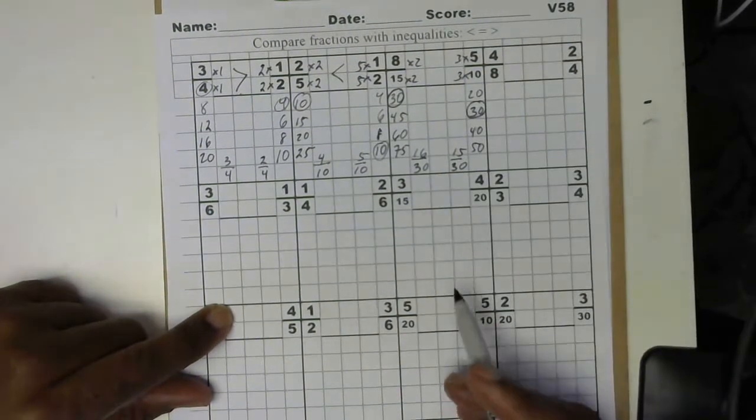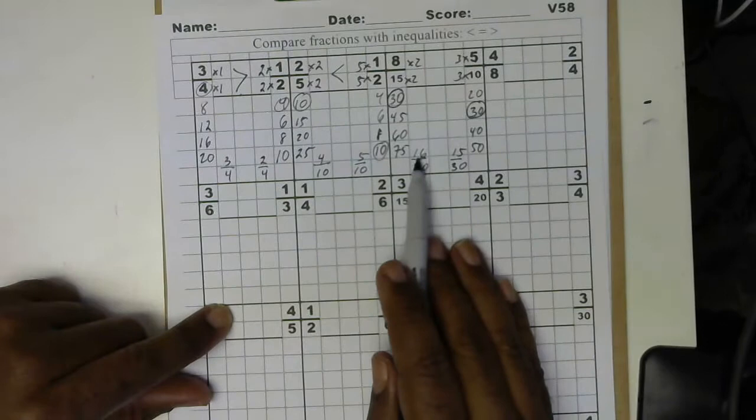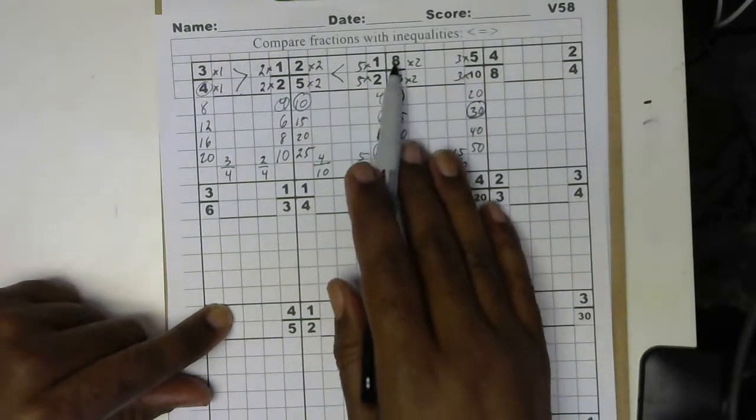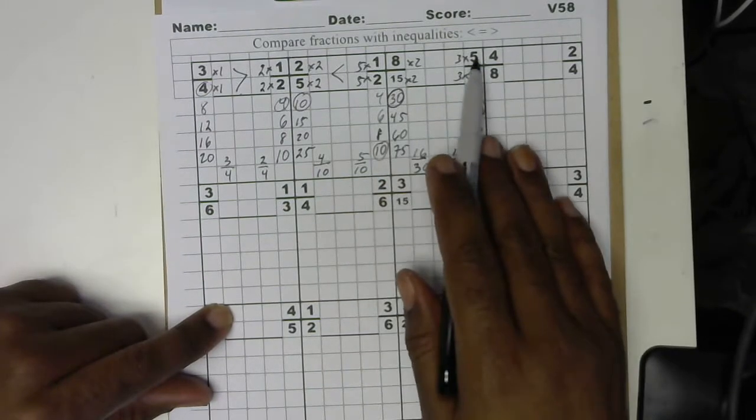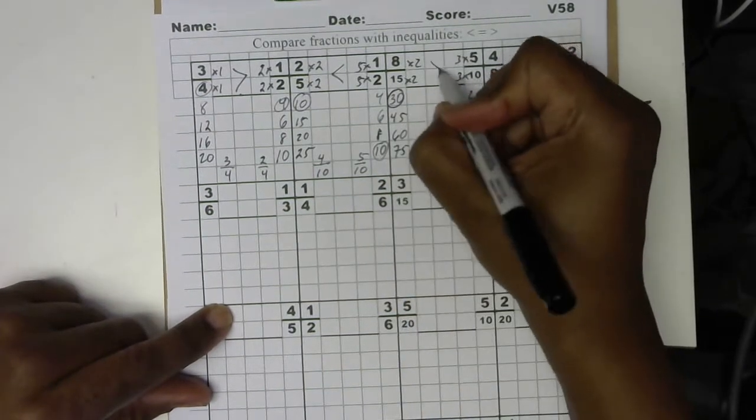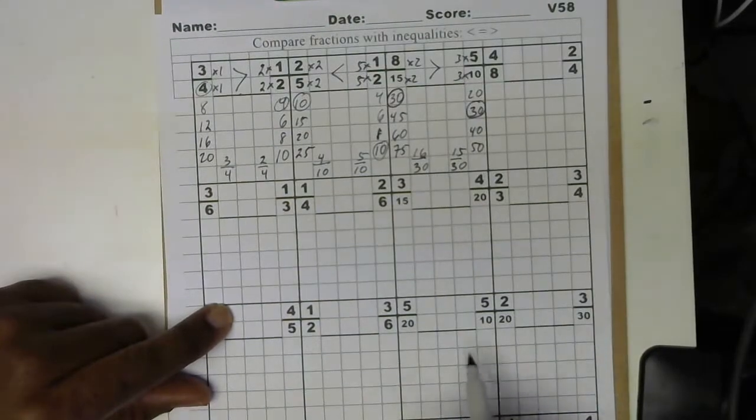And now we have numerators where I see the 16 is greater than 15, so that means that the 8/15 is greater than the 5/10. Okay, so greater, so I use a greater than sign.